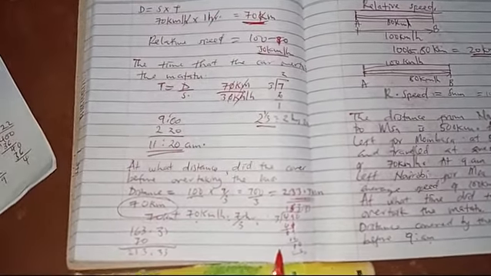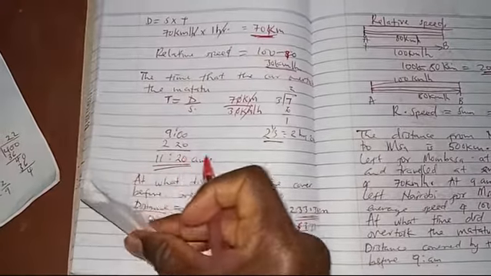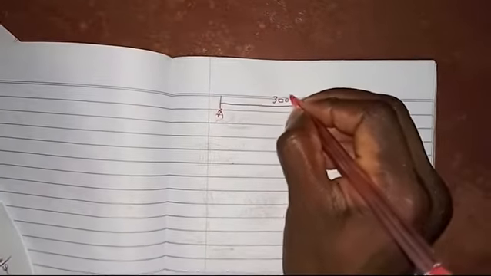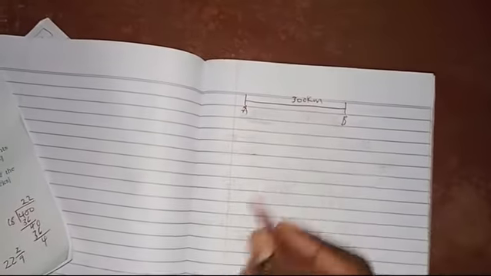Once again, we can be given another sort of relative speed where maybe the two bodies were to meet. So one vehicle was from town A and the other vehicle was from town B. Then you are told that the distance between the two towns is 300 kilometers.